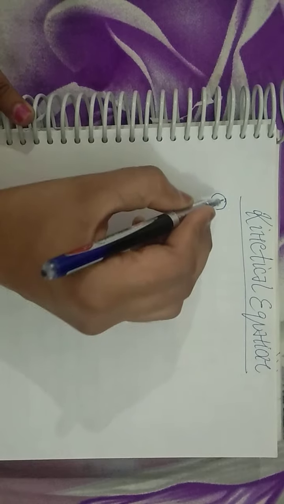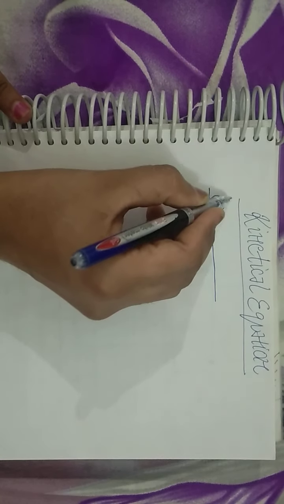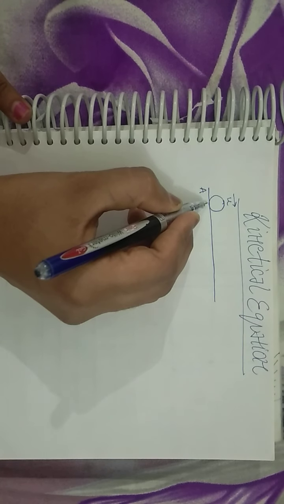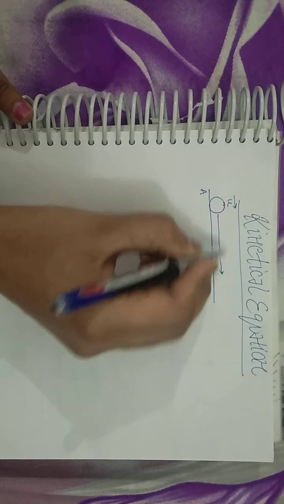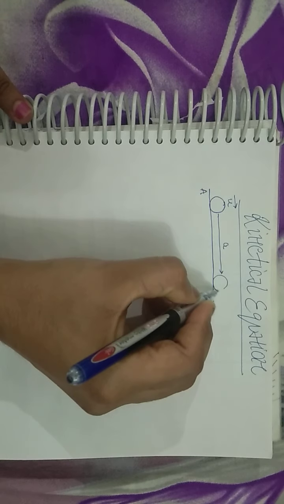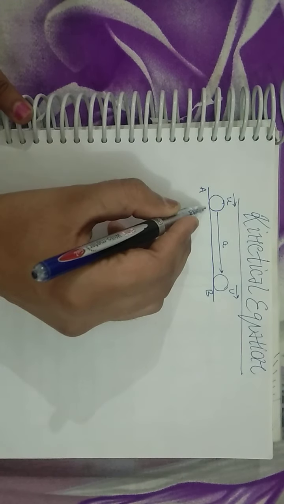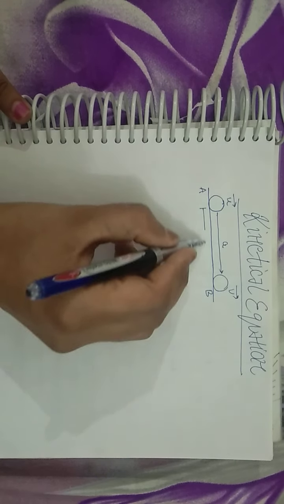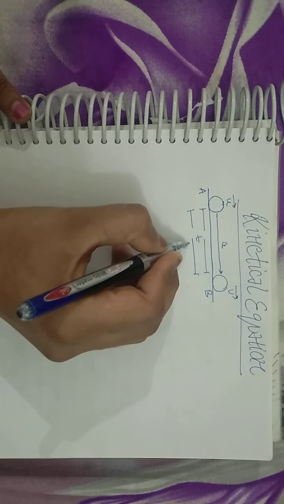which is already moving with the initial velocity u. Let this be point A. Now it has been accelerated by the value a such that the final velocity becomes v at point B, and the time taken by the body from u to v, let that time be t, and the associated displacement be s.